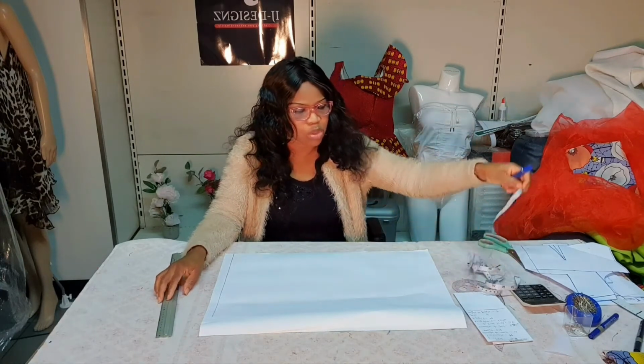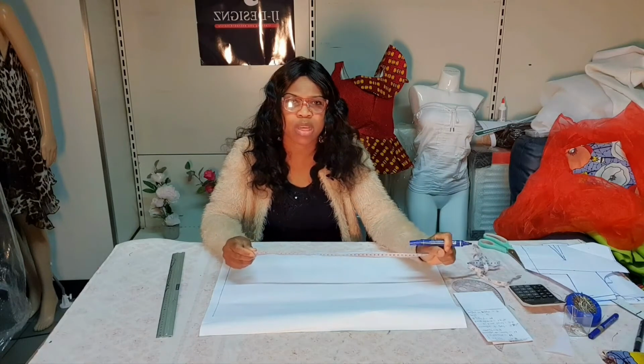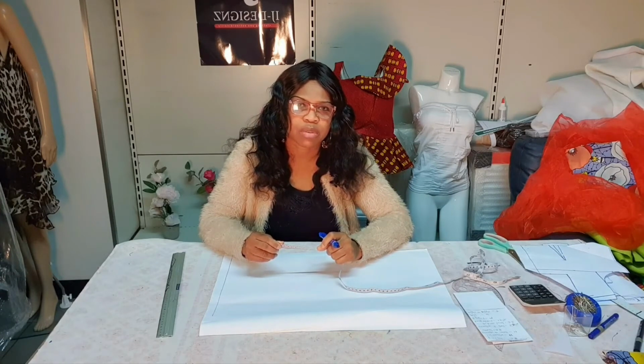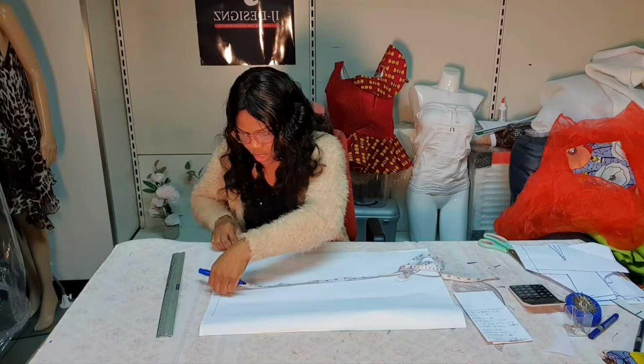The measurement I want to use is the measurement of a baby girl of 3 years, but you can use it to achieve up to 5-6 years. Just follow the steps, you will get there. So the shoulder measurement I'm using is 11. 11 divided by 2 is 5.5. Add extra seam allowance, that is 6 inches. So here I'm going to mark 6 inches.